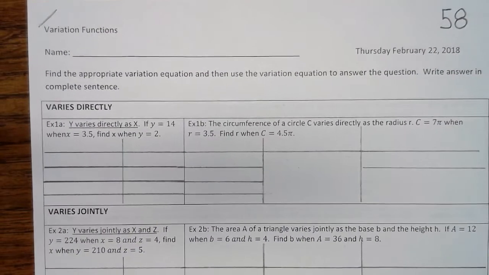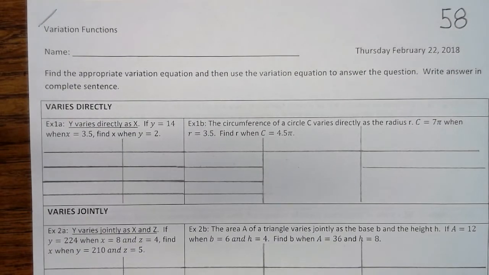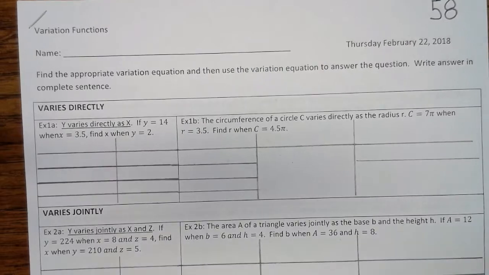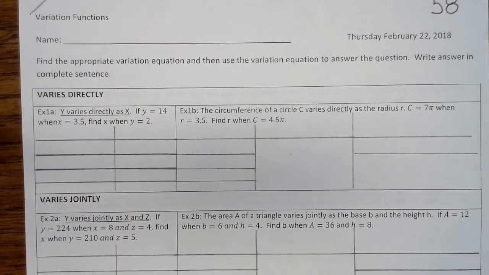Now, you're going to want to keep your notes page in front of you as you go through this because you're going to need those four equations given the problem, okay? Now it says find the appropriate variation equation and use the variation equation to answer the question. Right? Answer in complete sentences. All right, example 1. Y varies directly as x.